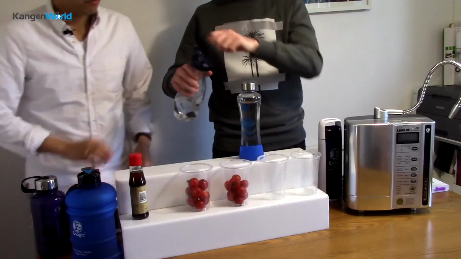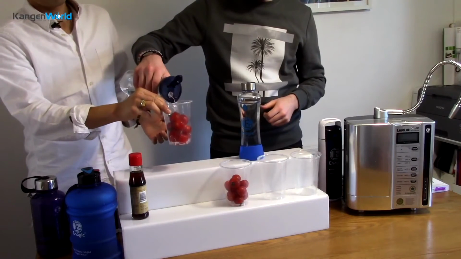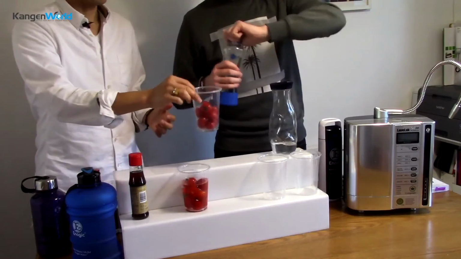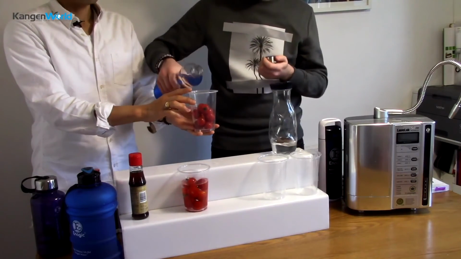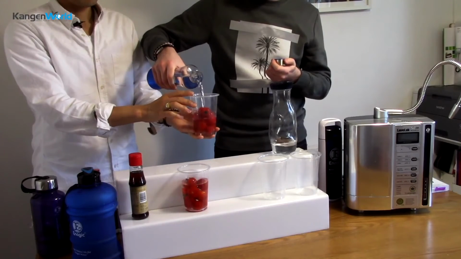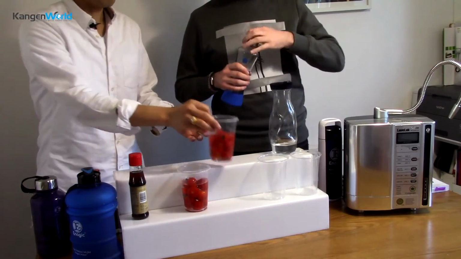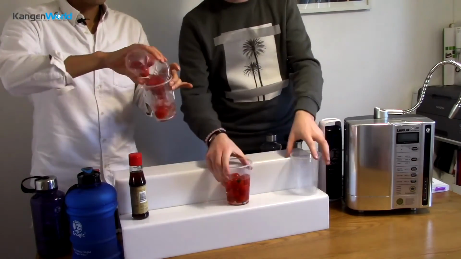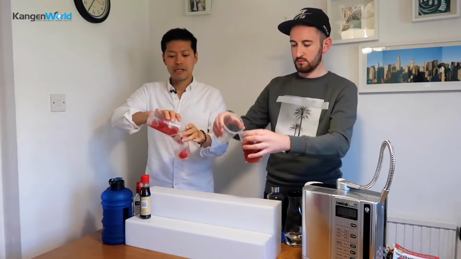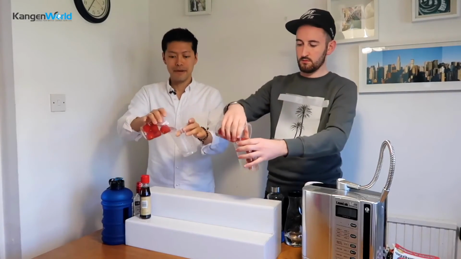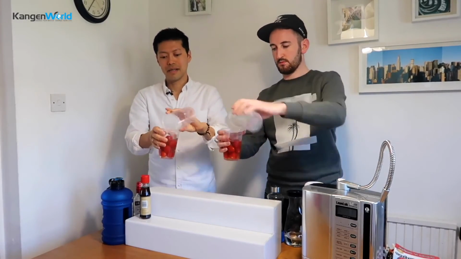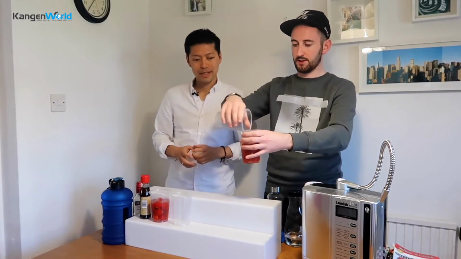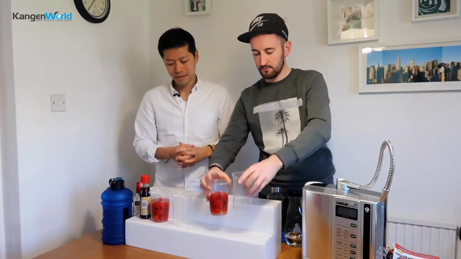Let's fill one cup with the tap water, please. And then this other cup with the strong Kangen, please. Okay, perfect. So we'll give this a quick rinse. Just imagine you're rinsing your broccoli, your spinach, your tomatoes under the tap. Okay, we'll just let that sit to one side to do its thing.